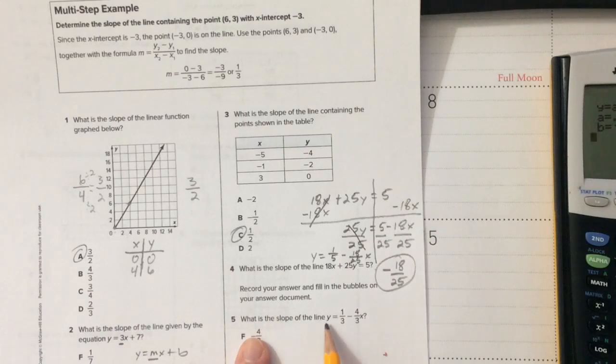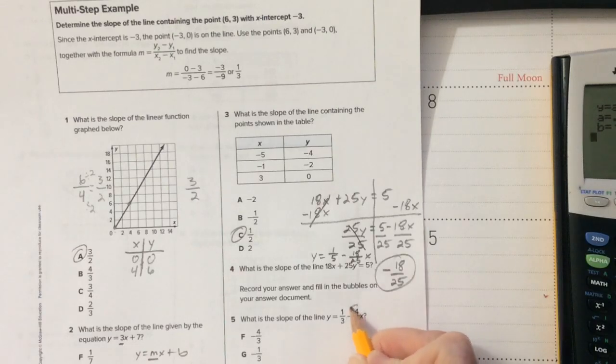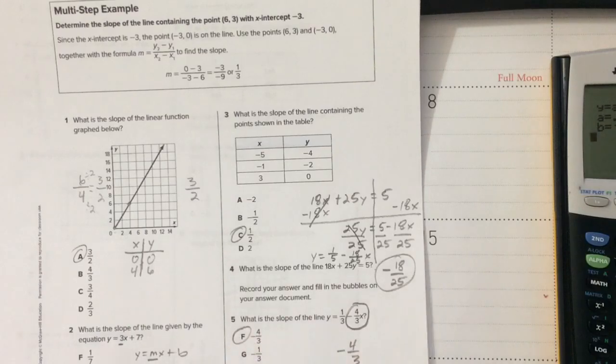What is the slope of the line for this equation? Well, if there's a minus, a subtraction in front of the slope, it turns it negative. So I'm going to circle that. So your slope is negative 4 over 3. Your slope is F.